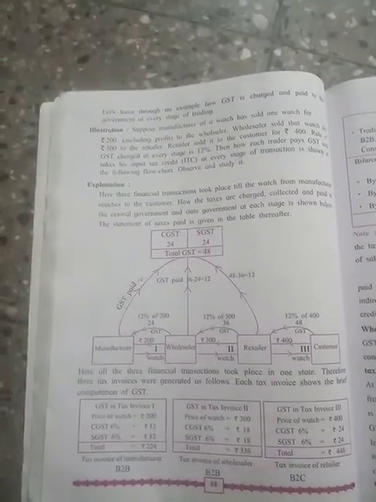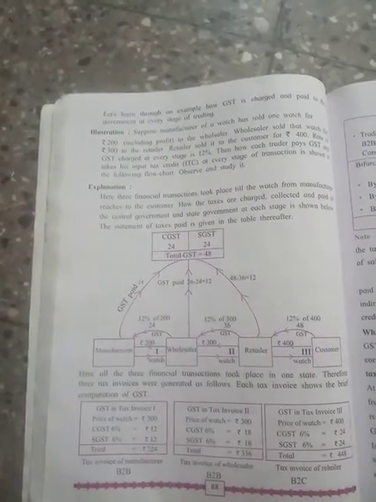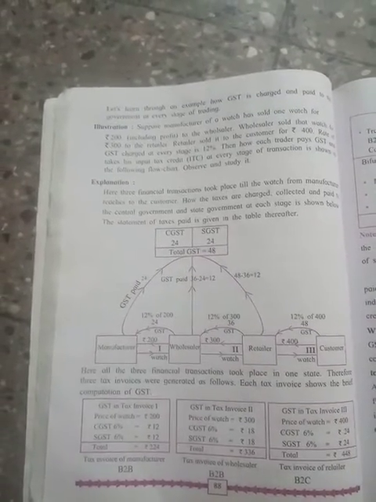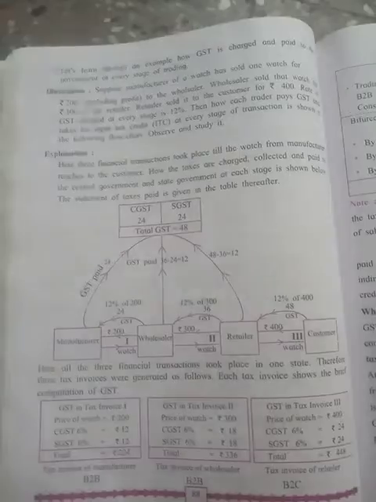Hi friends, last time we have seen about GST and we have also seen what CGST is and what SGST is. Now today we will see how actually this tax is paid on the different stages.